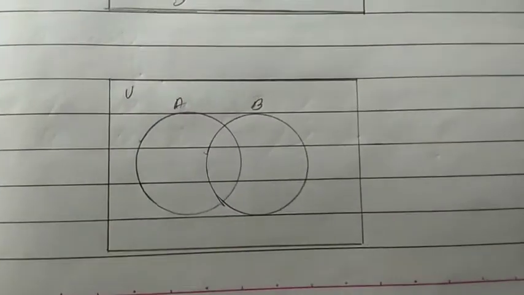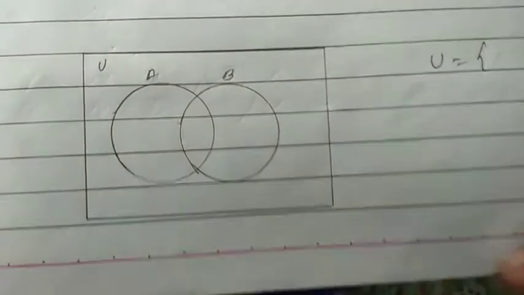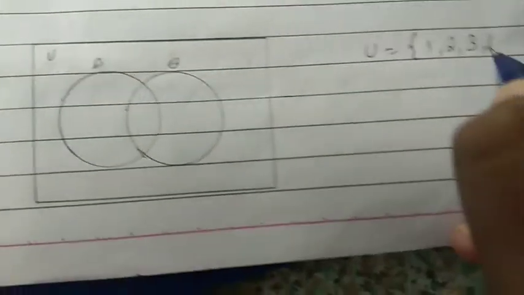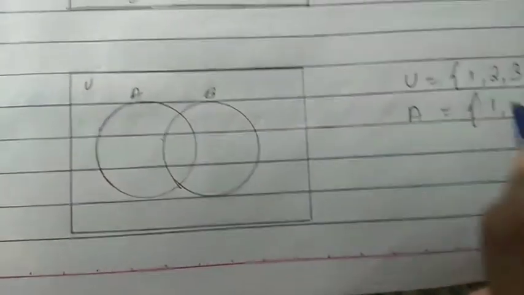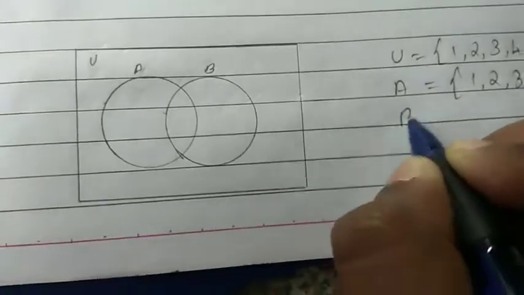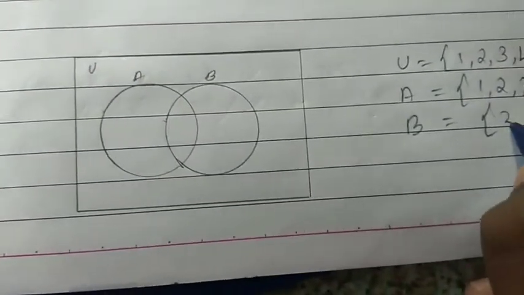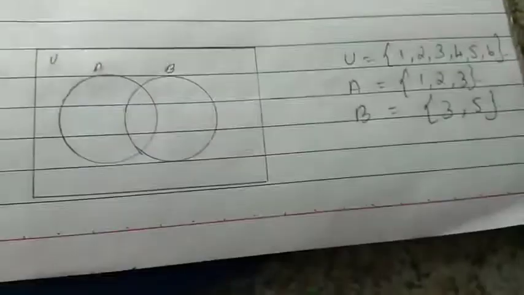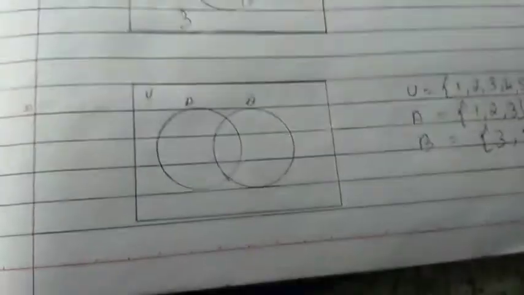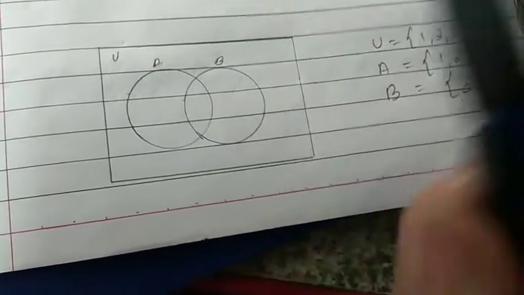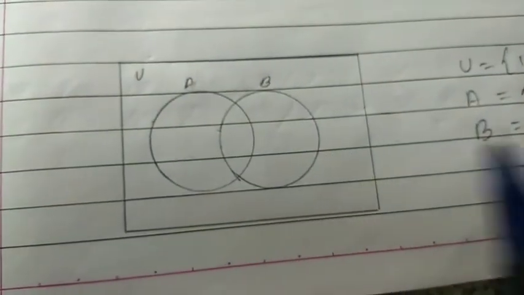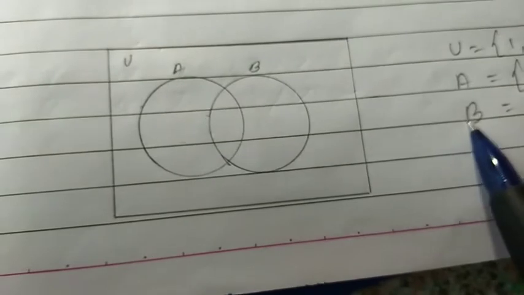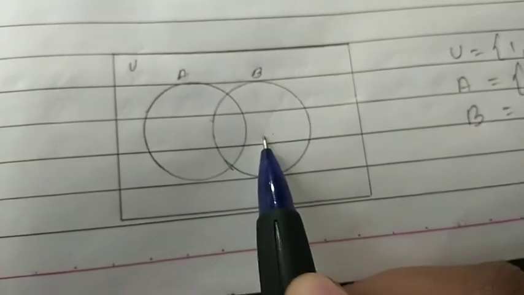One more example. U is equal to 1, 2, 3, 4, 5, 6. Let me have A is equal to 1, 2, 3. Next, B is equal to 3 and 5 alone. Now I have one universal set. Since two sets are given here, I have to take two circles. As I said, it depends on the given number of sets. My given number of sets is 2, so I have taken two circles.